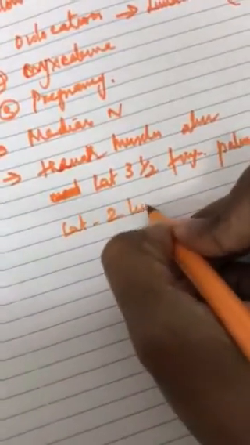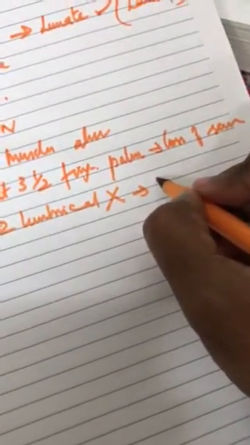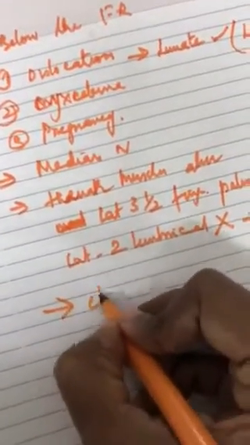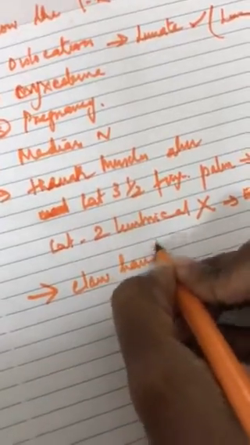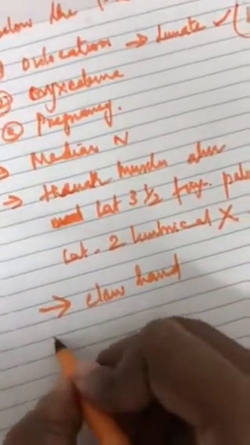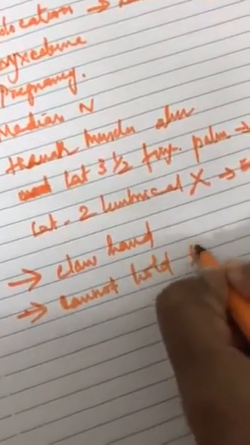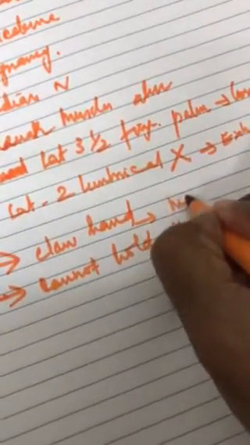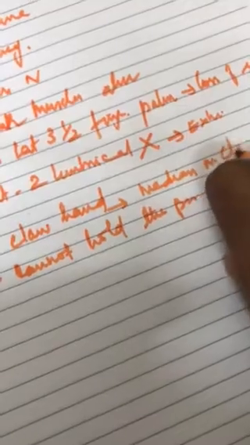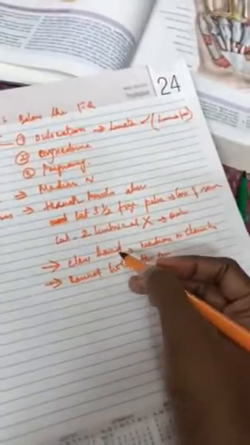And then the medial, lateral three and a half fingers of the palm, loss of sensation. And then the lumbricals, the lateral two lumbricals out. So what will happen? So you cannot flex the metacarpophalangeal joint, so extension. So what is that hand called? Claw hand. Okay, so claw hand, you cannot hold the paper. That is median claw hand. So your hand will be like this, understand? So this is called claw hand.